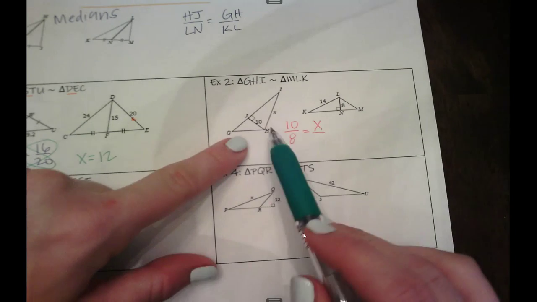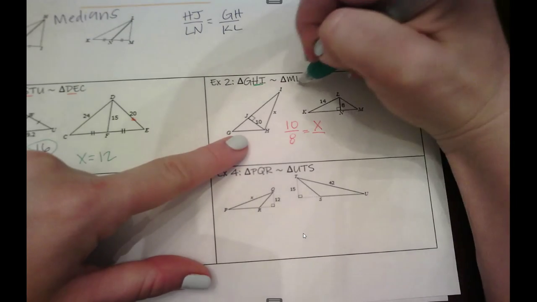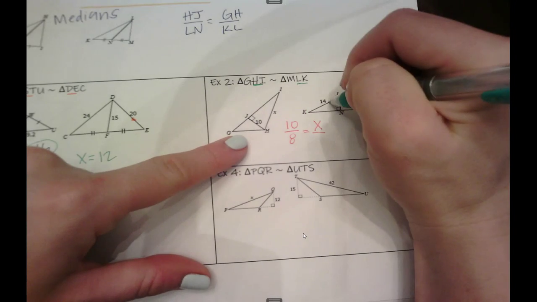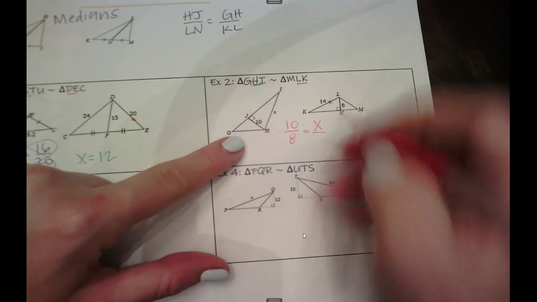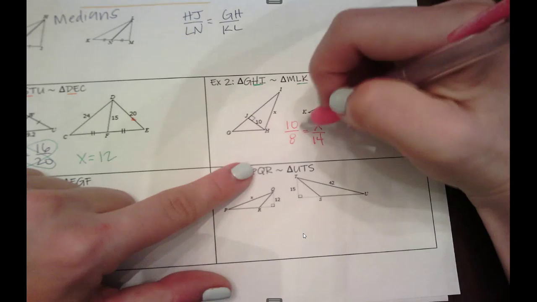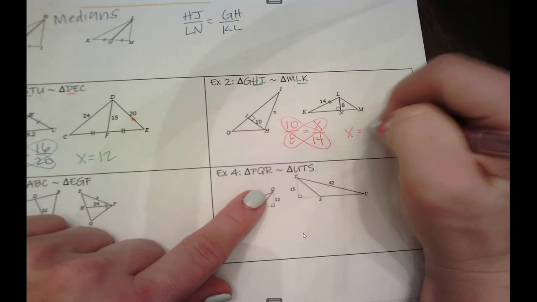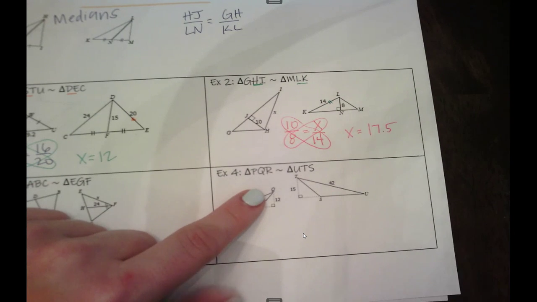And what's our corresponding side? We've got HI is what we chose, so LK, this one right here, that's our corresponding side, so that's going to go over 14. And we are going to cross multiply, and x is going to equal 17.5.